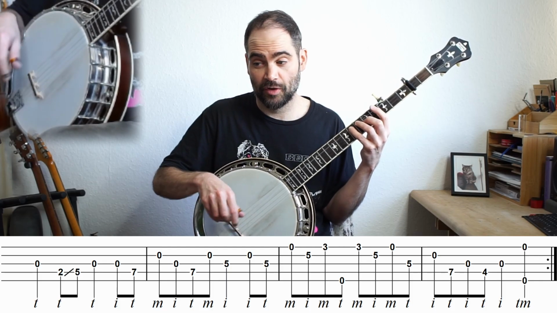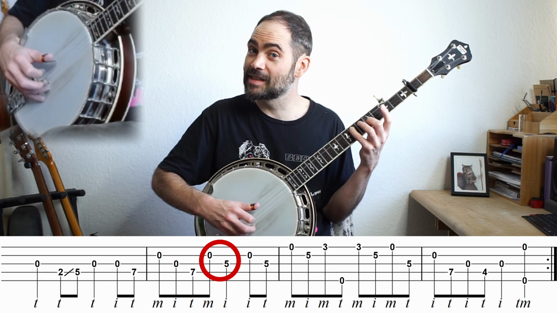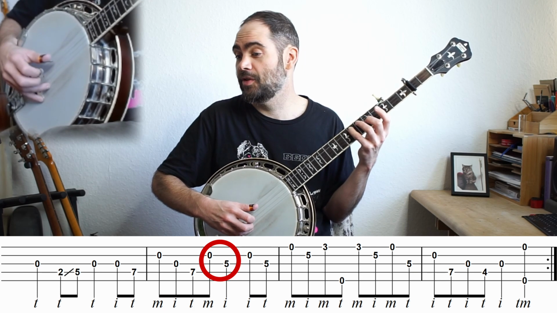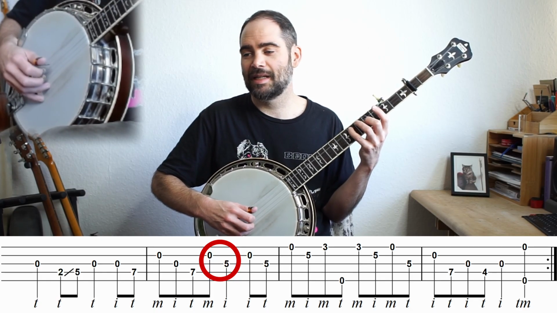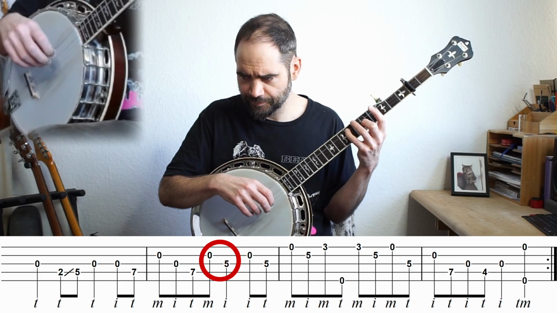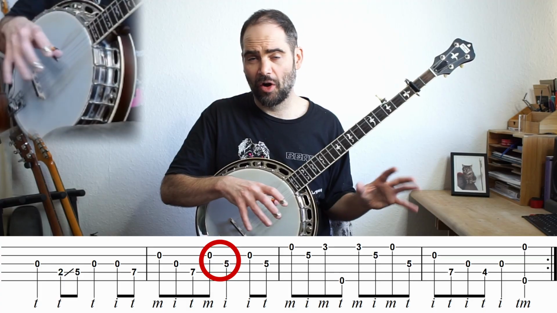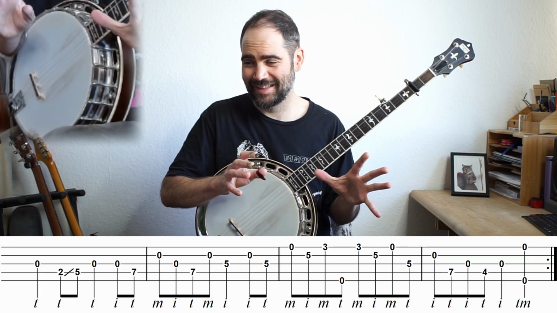But for those last two notes, you could go index, thumb, middle, index, thumb, or middle, thumb, or middle, index, middle, thumb, or index, thumb. I'll put a little circle on them. All of those work, but pick one, and don't do what I do and change it all the time willy-nilly and hope things work out.